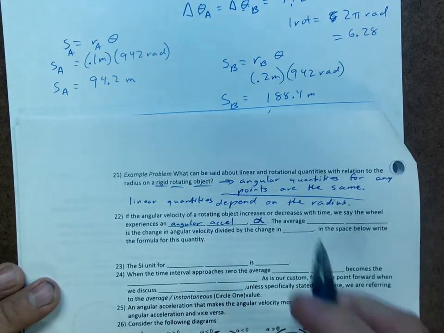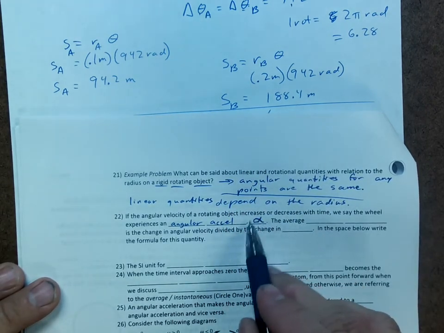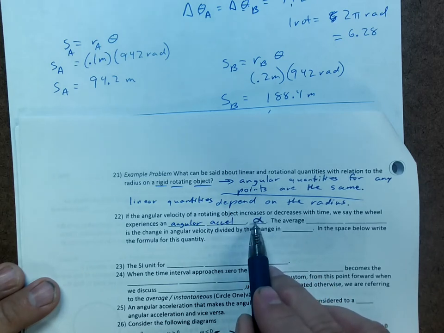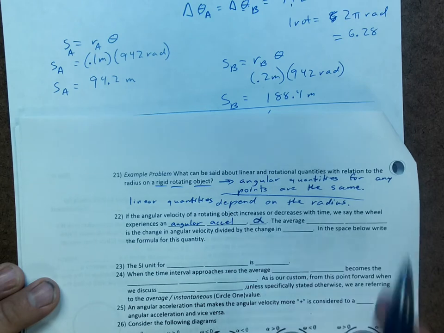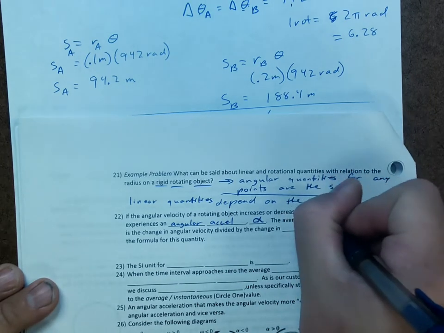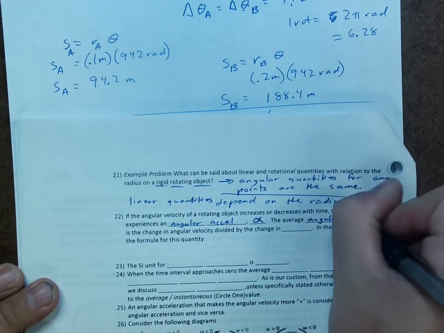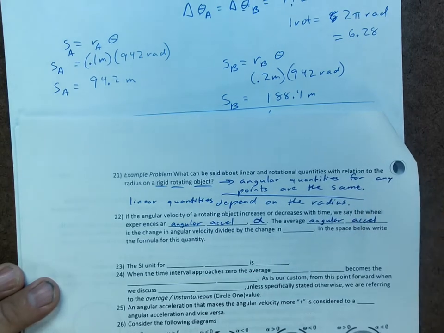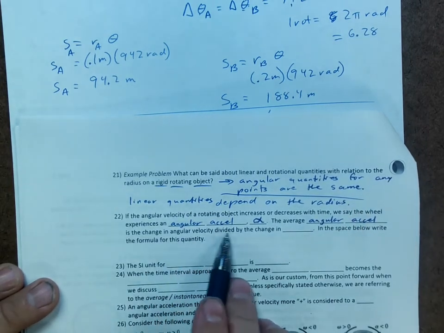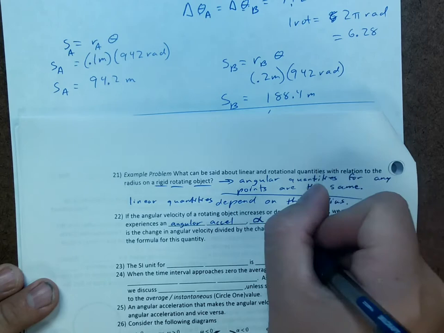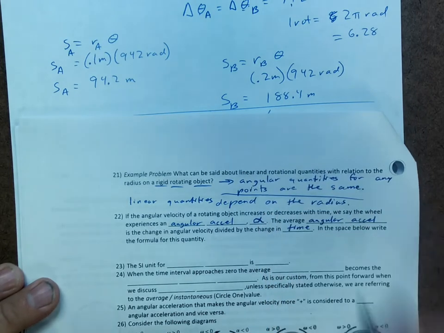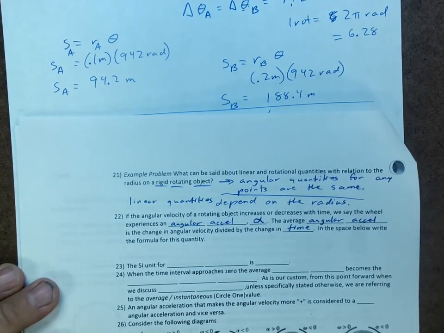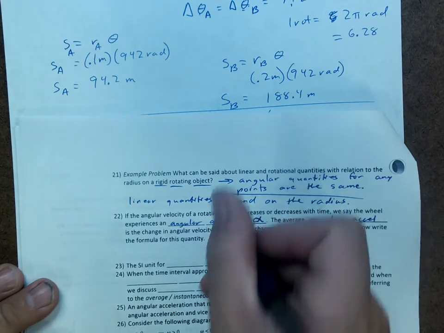The symbol for angular acceleration is the Greek letter alpha. Okay? It's kind of like the Christian fish symbol, but it's curved on the front, not pointed. The average angular acceleration is the change in angular velocity divided by the change in time. In the space below, write the formula for this quantity.